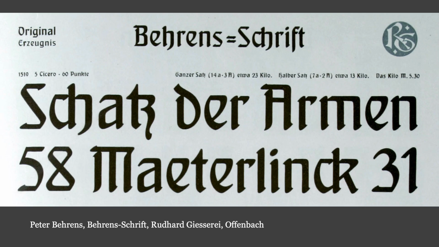There were other directions too. Peter Behrens, one of the major designers of the early 20th century, actually took the broad pen seriously enough to make a kind of broad pen Gothic.